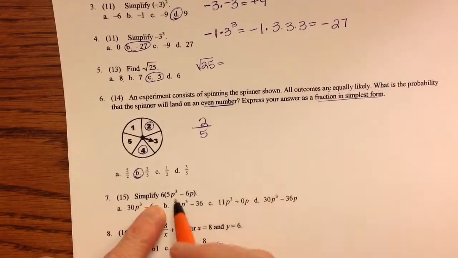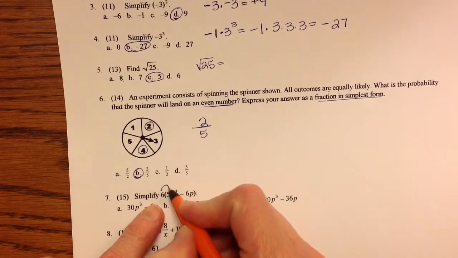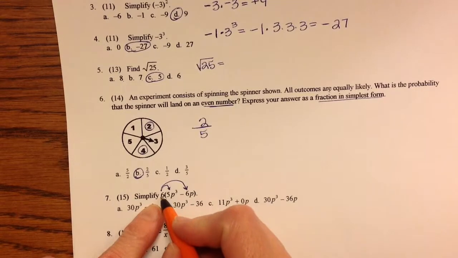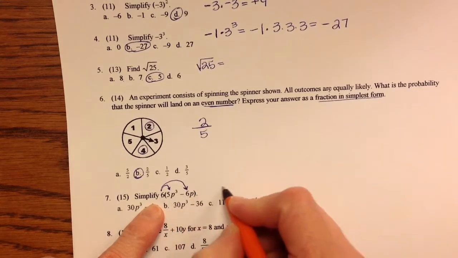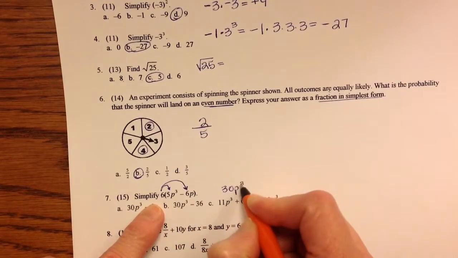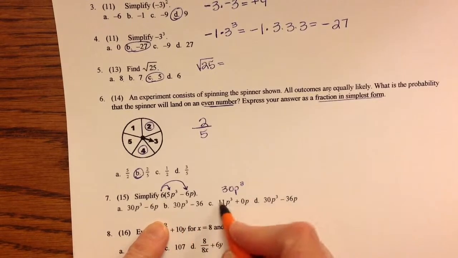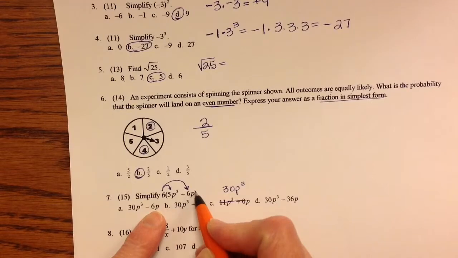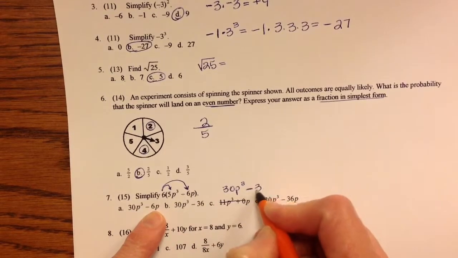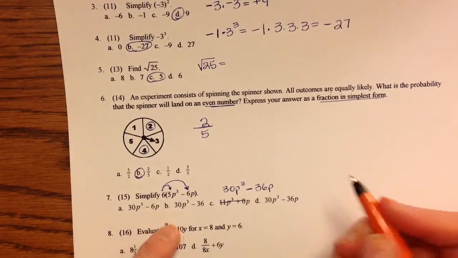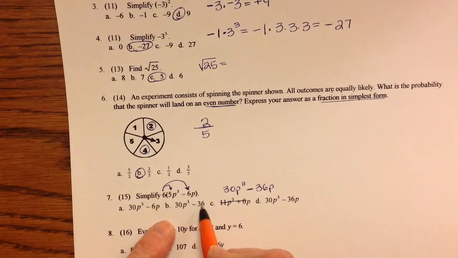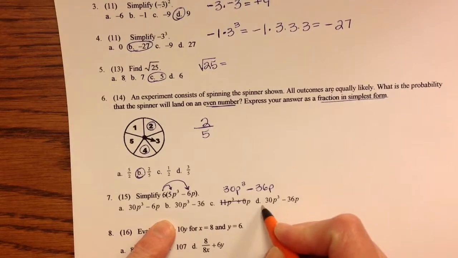To simplify, when you've got parentheses like this, you're going to use the distributive property, and we're going to take the 6 and multiply it to each term. So 6 times 5p cubed would be 30p cubed. And if you look, that will eliminate one answer. And then now let's take the 6 times the negative 6p, which would be negative 36p. And they didn't distribute here, they left the p off here, and so it has to be D.